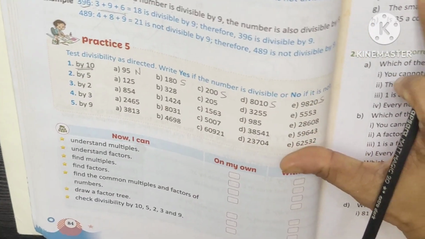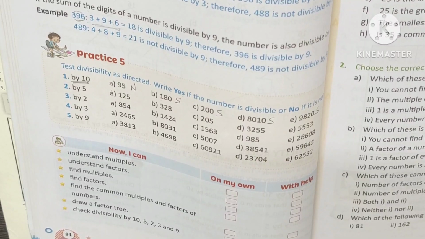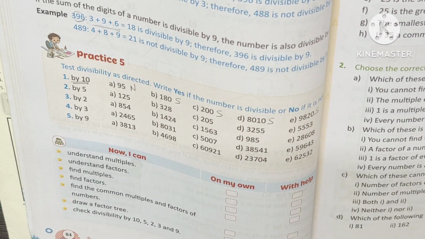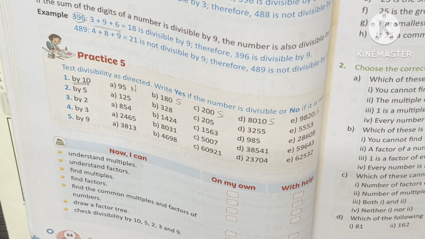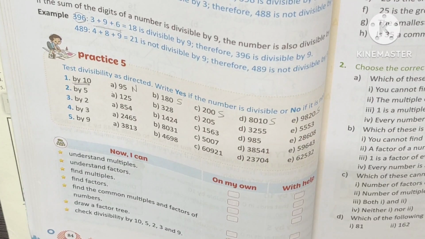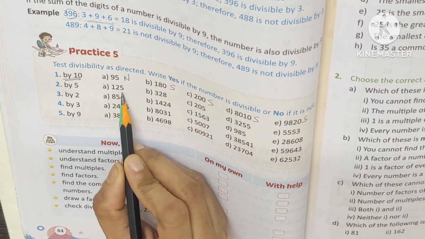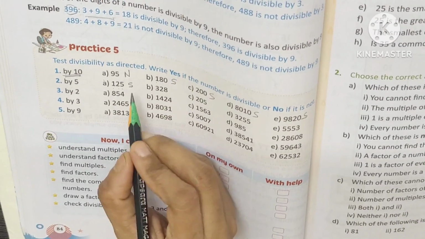So understood? Next, divisible by 5. What's the rule of 5 division? If the number ends in 5 or 0, then this number is divisible by 5. Let's check it out. 125: yes, it is divisible.